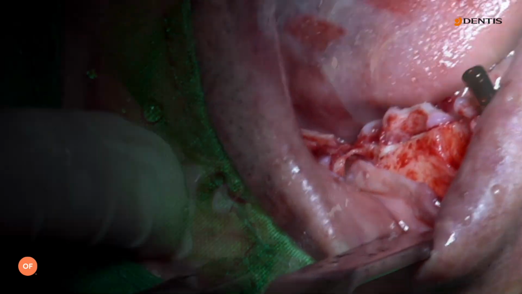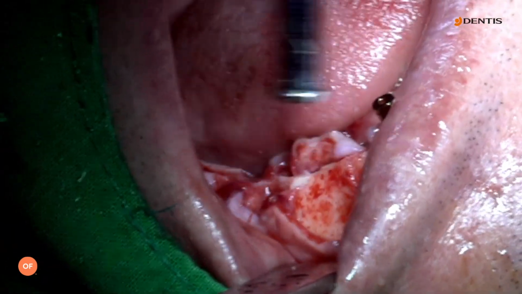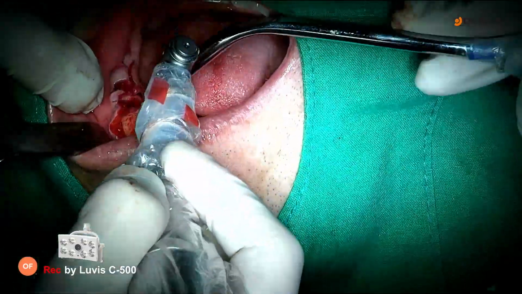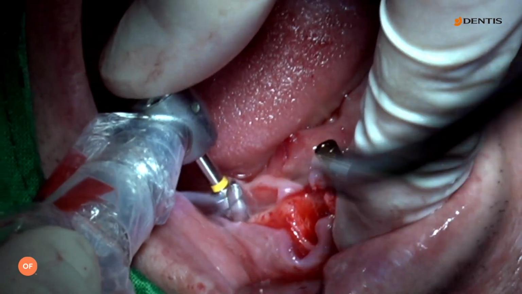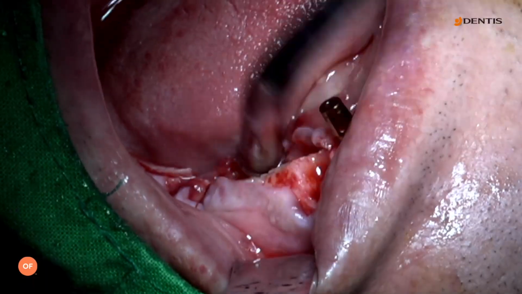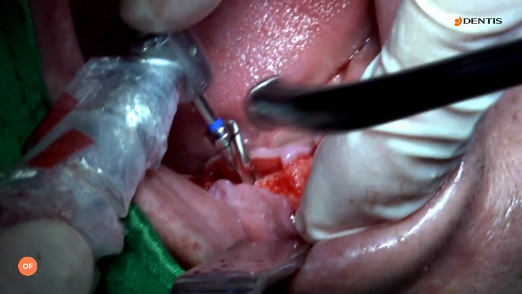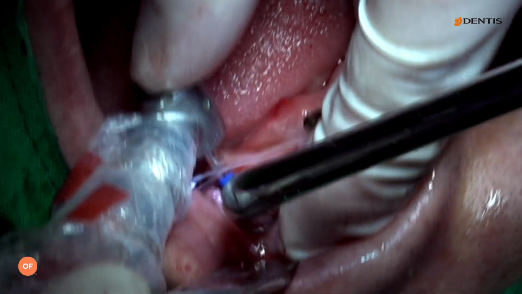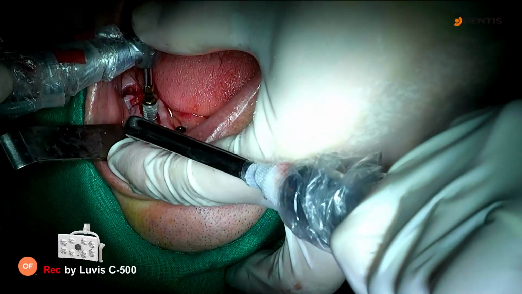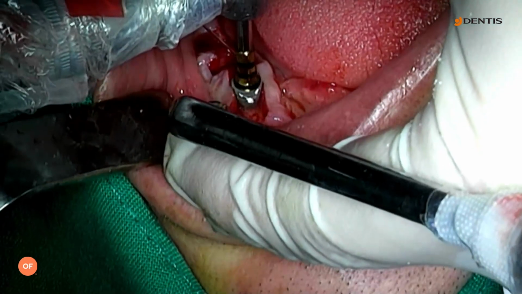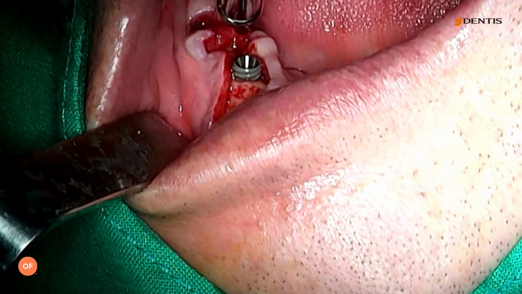Second drill, 3.5. Next drill, 4.0. And then also follow this good angulation, in this manner. Okay. Final drill, 4.5. Keep this angulation in this manner. Okay, 4.5 SQ implant. Okay, keep this angulation. Okay, this is a good primary stability for immediate loading.